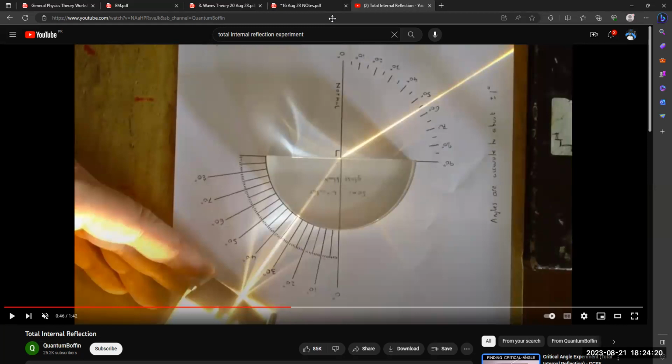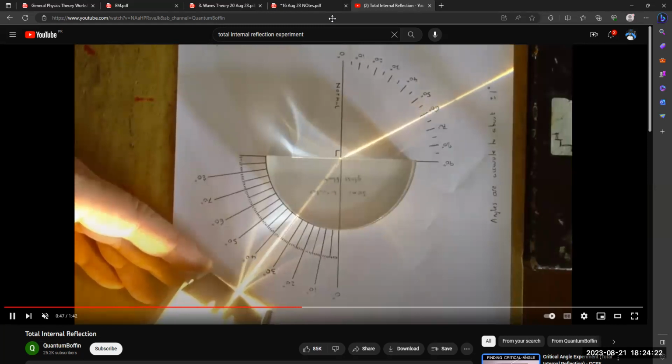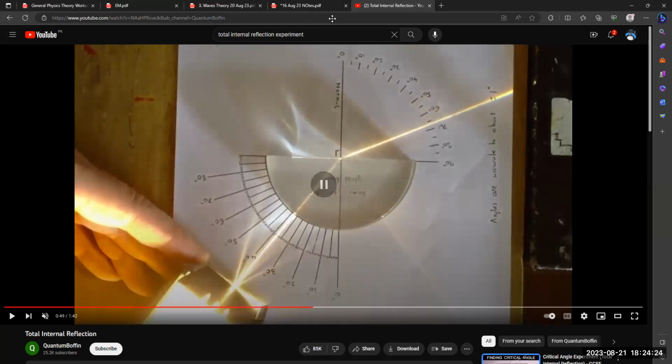And at a certain angle, you can see that there is a slight reflection of the light. A small part of the light is about to reflect from the glass, and most of the light is still refracting. So that is our second condition, but we need to make it reach 90 degrees.